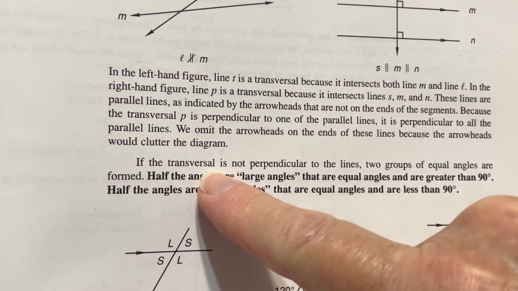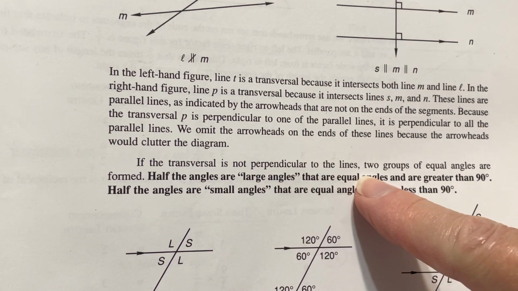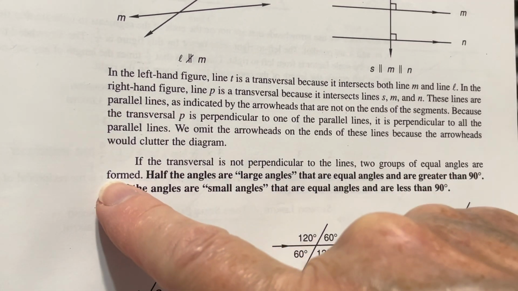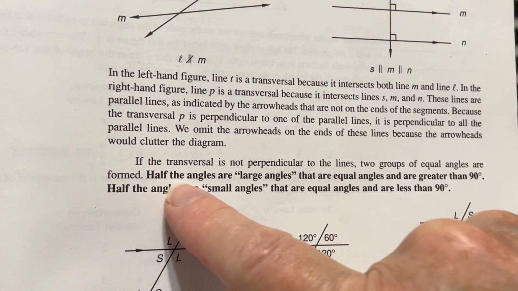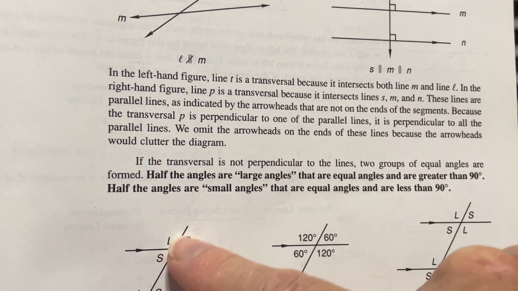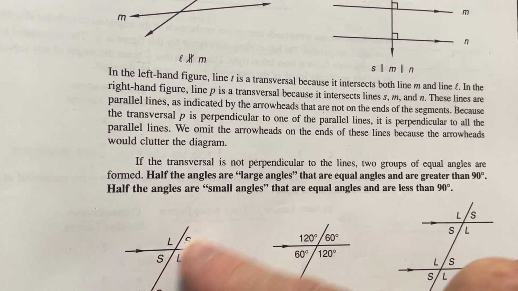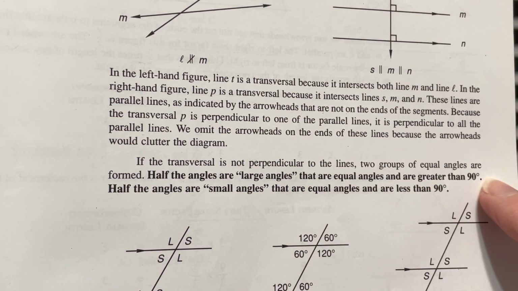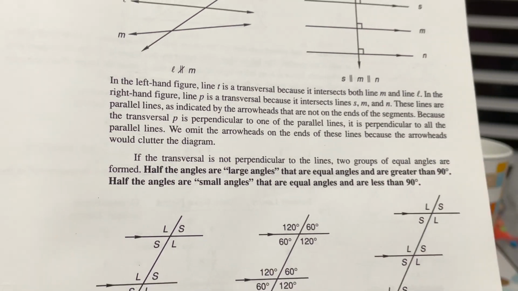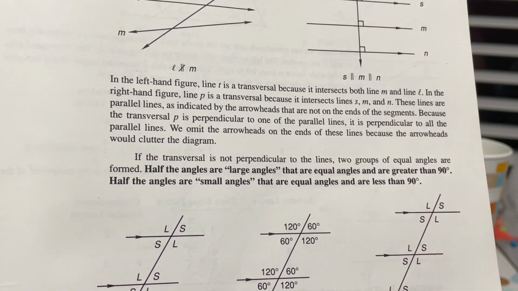If the transversal is not perpendicular to the lines, two groups of equal angles are formed. Half the angles are large angles that are equal and are greater than 90. So L, L, L, L, they're all the same angle.